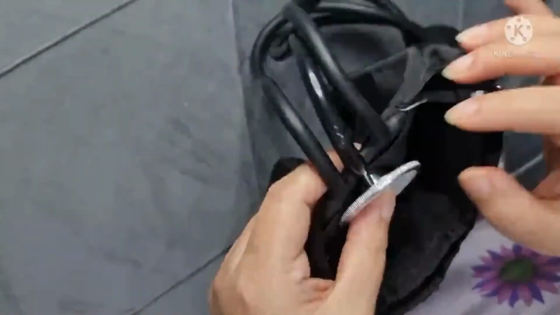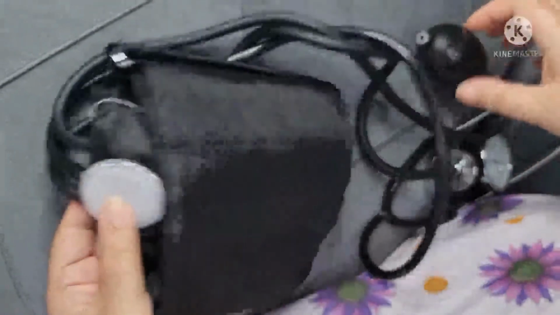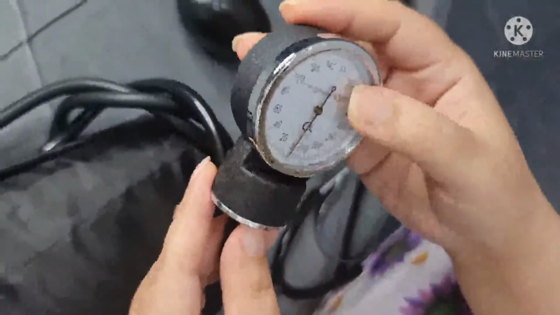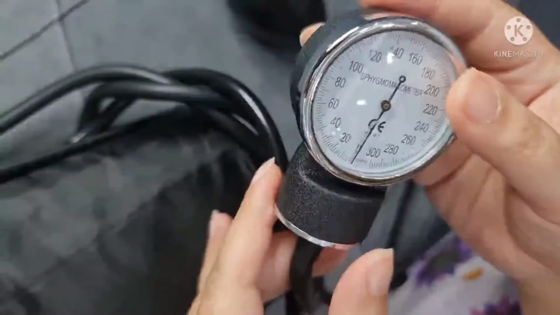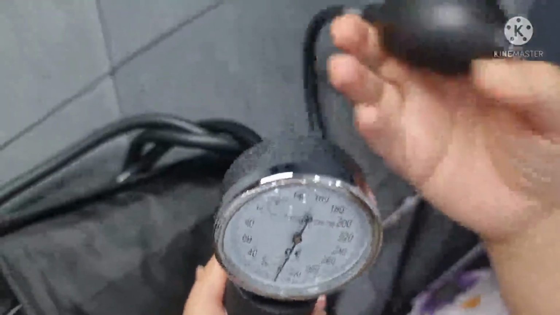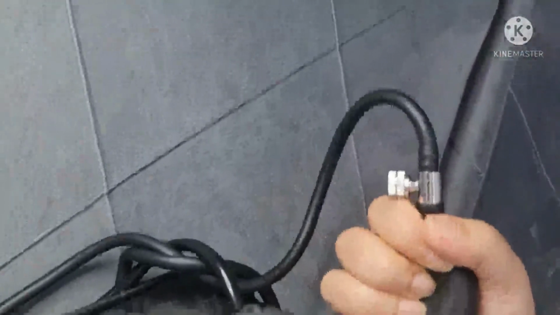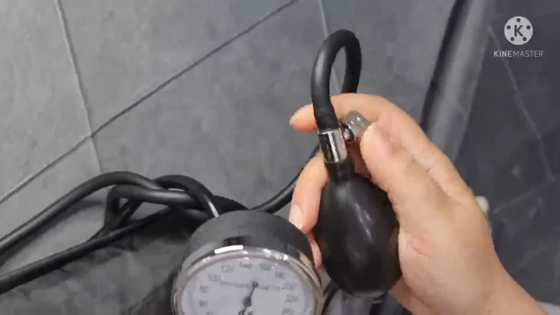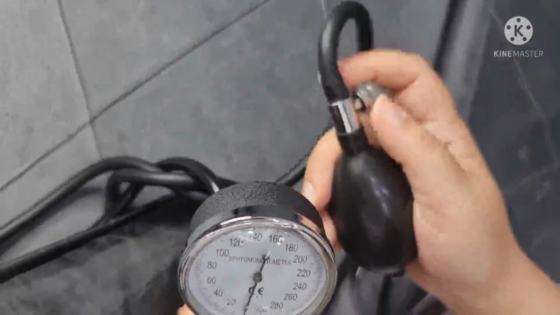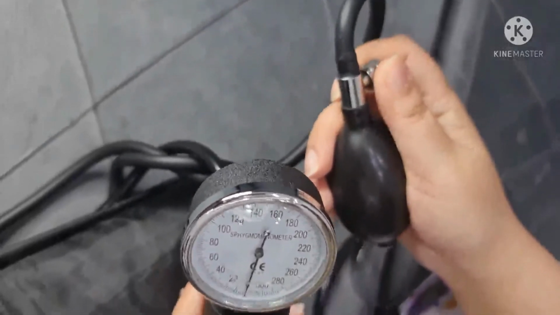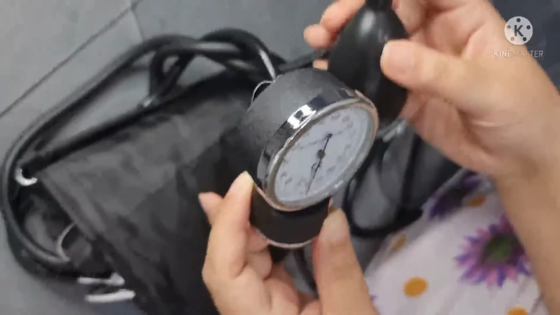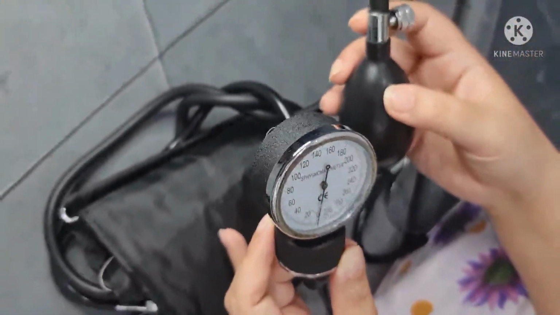It is connected in the right place, and this is the watch. We will see the systolic and diastolic blood pressure, and there is a bulb here to open or close when you want to inflate and deflate the air in the cuff. So now we will start.